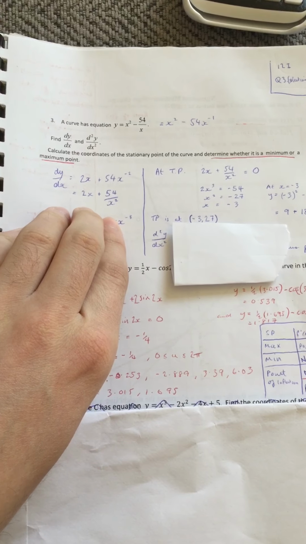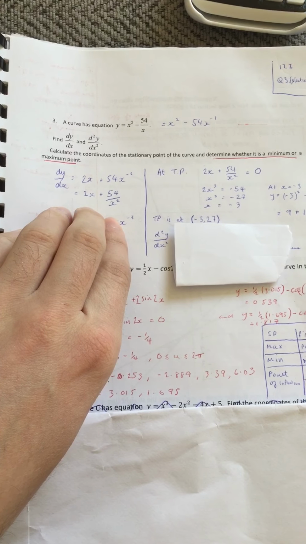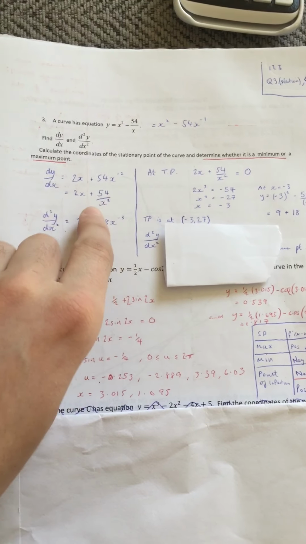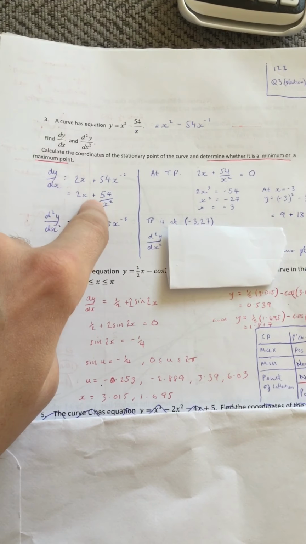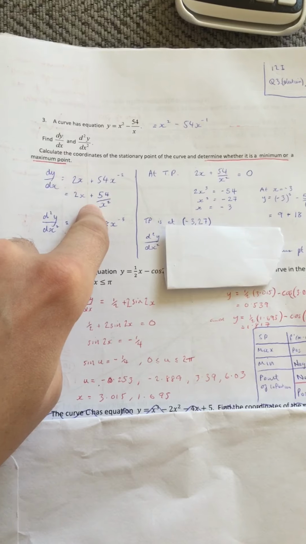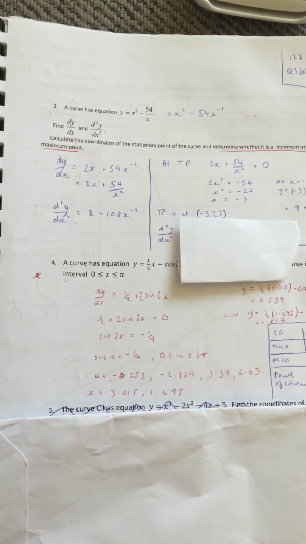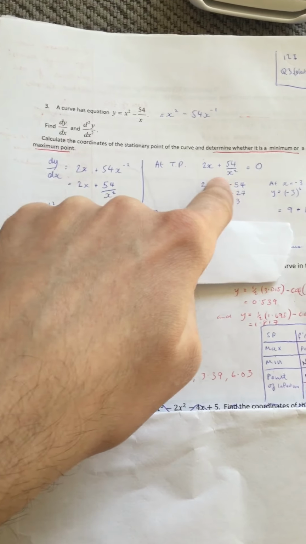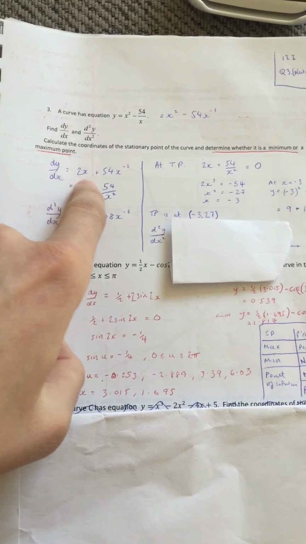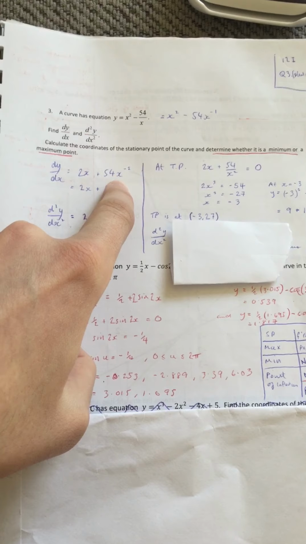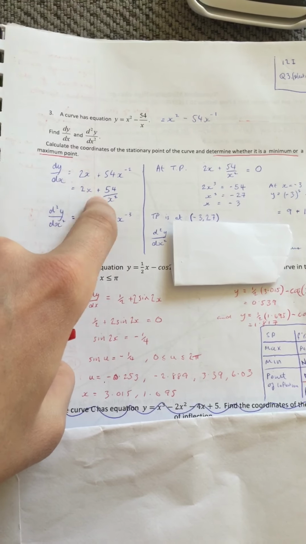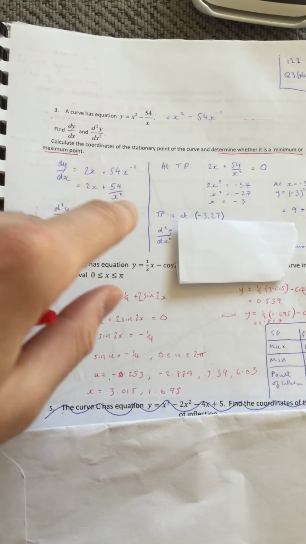Because I specifically want the turning point, and that's when the gradient equals 0, it's going to be easier for me to rewrite this back in fraction form, because then I can times things across. It's not immediately obvious how you would have solved that equal to 0. So manipulating it back to something that's a bit more manageable is a good technique and something you should be able to do.